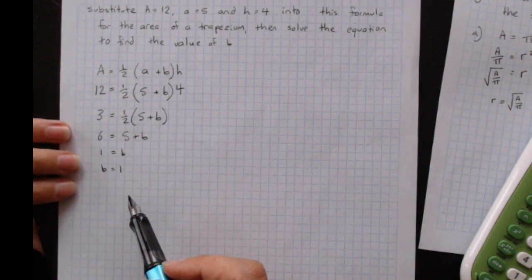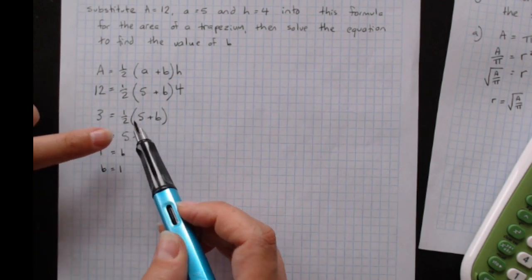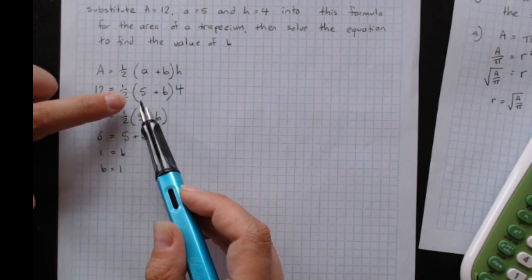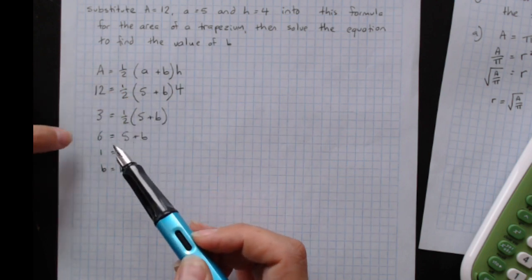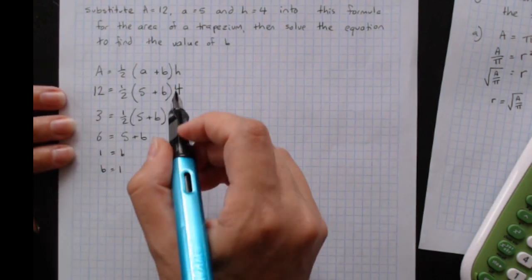So that is pretty tricky, dealing with each of those at once and dealing with this times a half, which is the same as dividing by 2. So dividing by a half is the same as multiplying by 2.